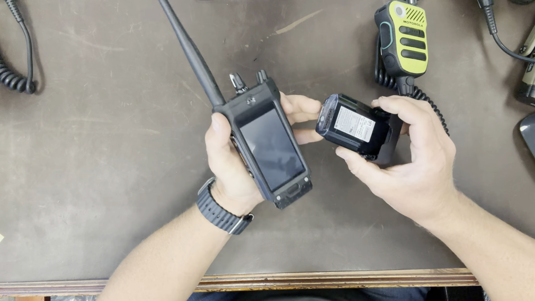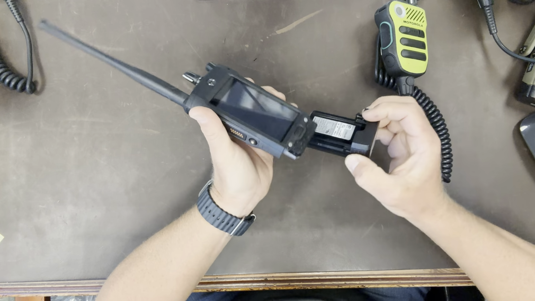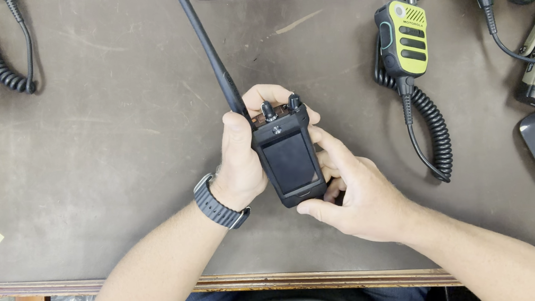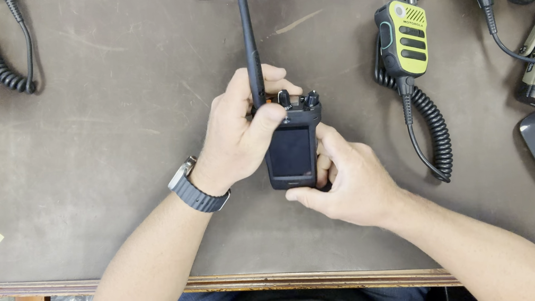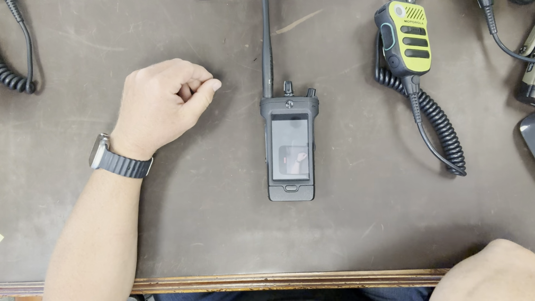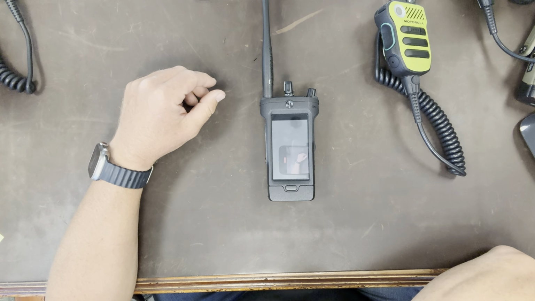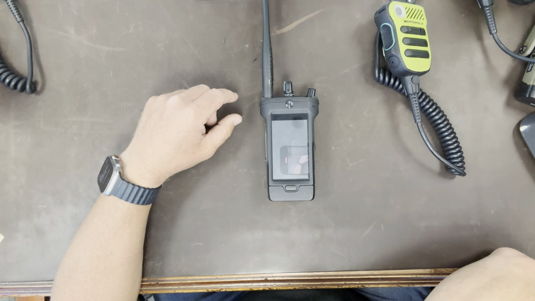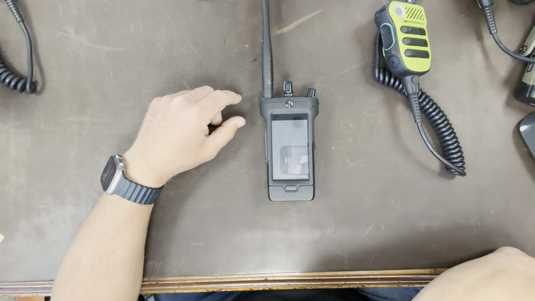Oh, and to remove the battery, you're just going to press the tabs together, slide it in, slide it out. There you go. Those are the very basic operations of the APX NEXT. I have more thoughts on potential flaws with this, but I'm going to save those for a later video.